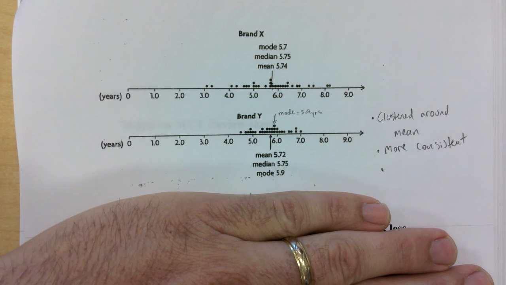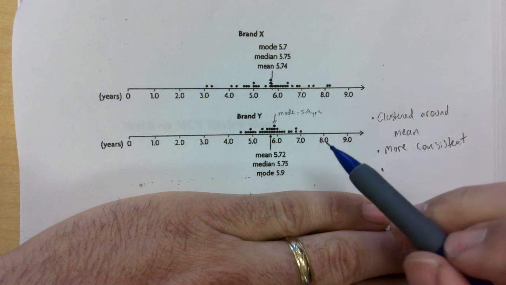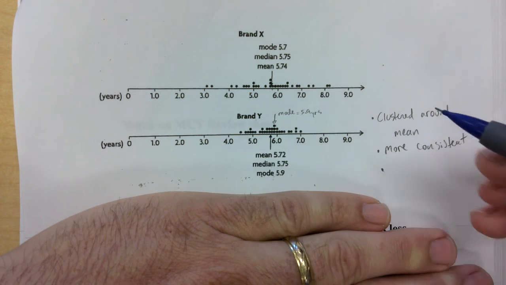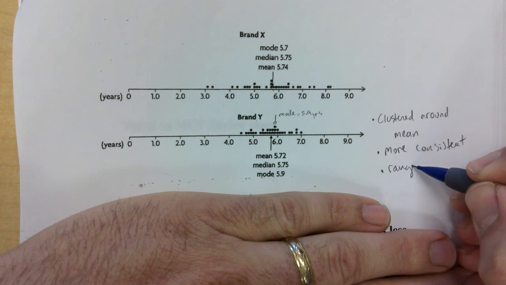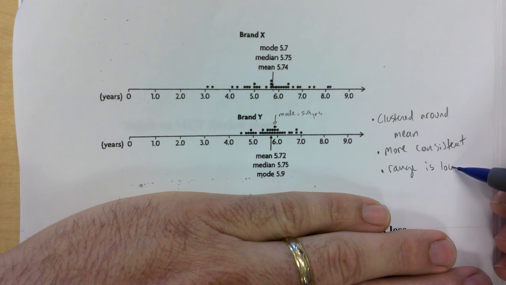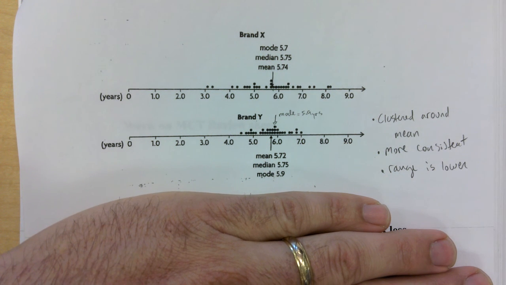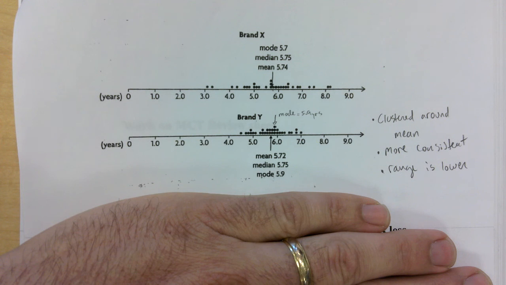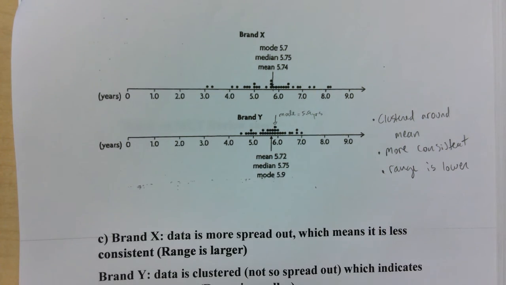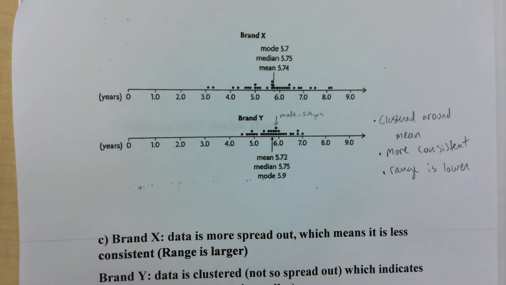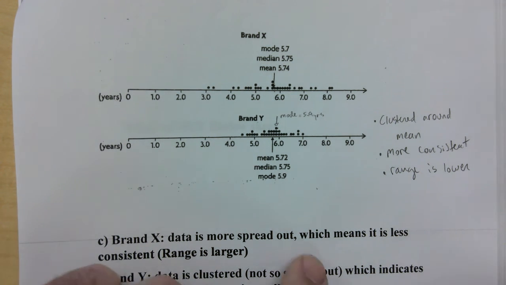What do you know about the range? Remember the range? If you go highest minus lowest, the range is lower. So a low range means it's more consistent and clustered, right? Because you're basically taking the points, both of them have 30, you're bringing them in and you have less room to spread them around. So they're going to cluster together, right?